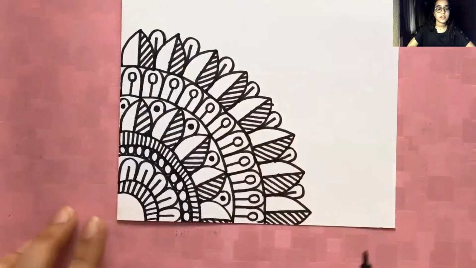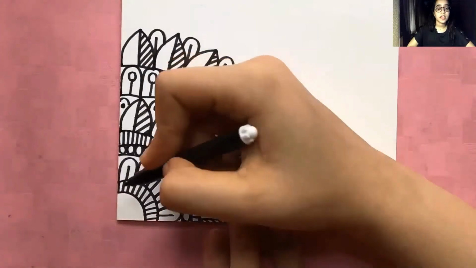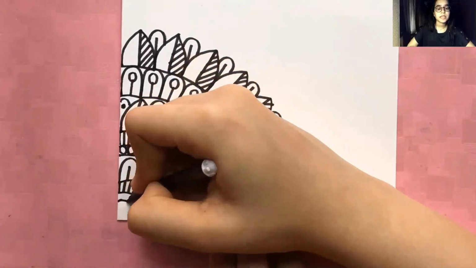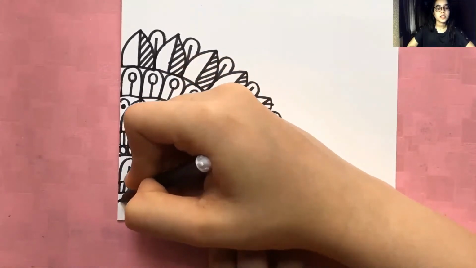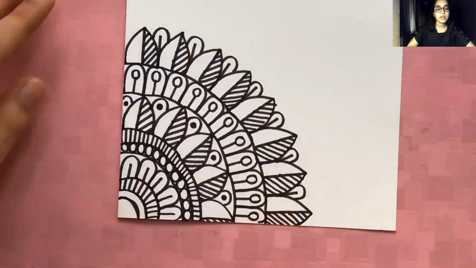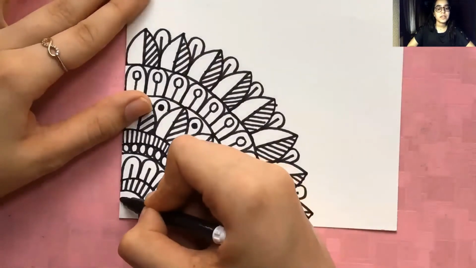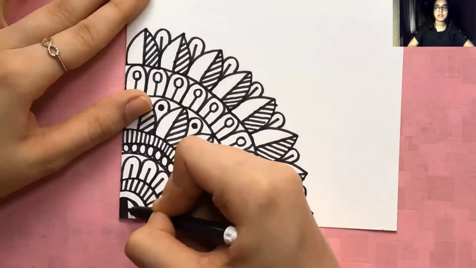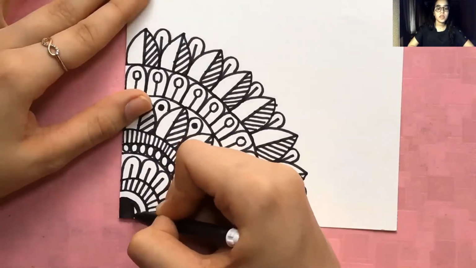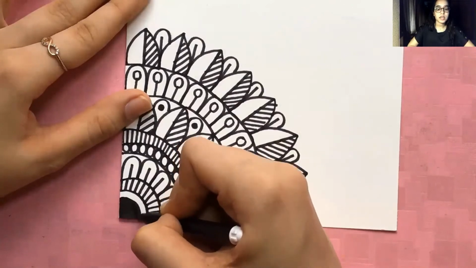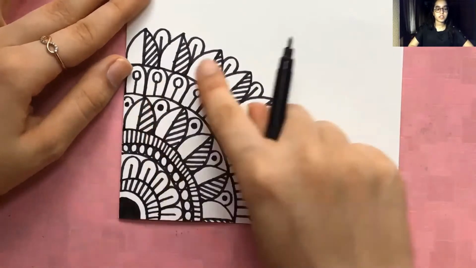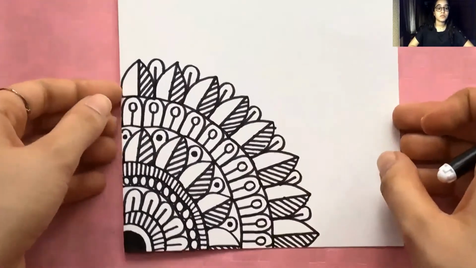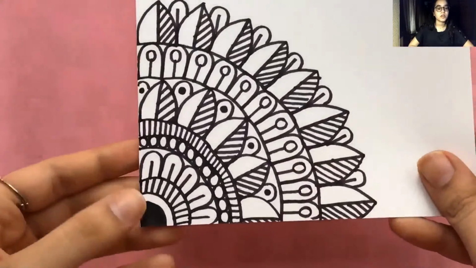Just at the start of the mandala, if you have a little bit of space left, you can just do another curved line now. And you can just quickly fill it with color. So if you just have a little more space left at the start of the mandala, you can just draw a curved line and fill it with the black sketch pen. So we have a nice, beautiful, detailed mandala ready over here.